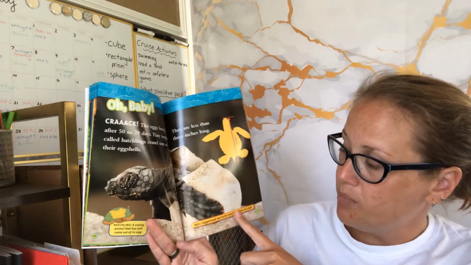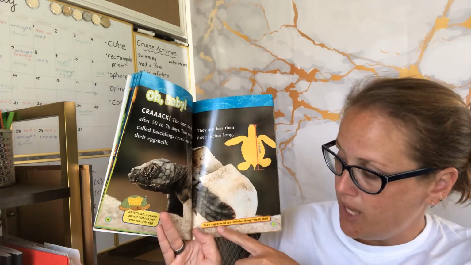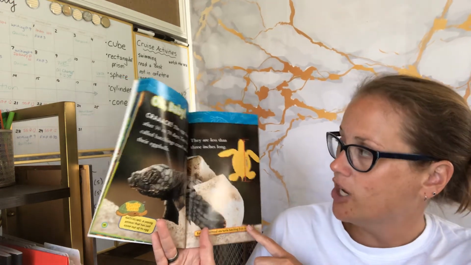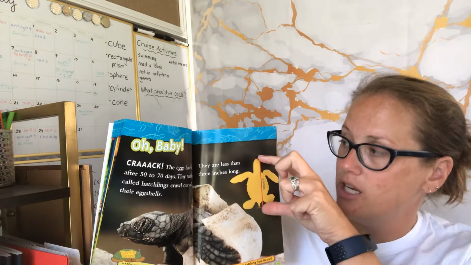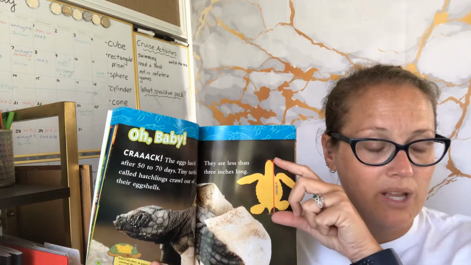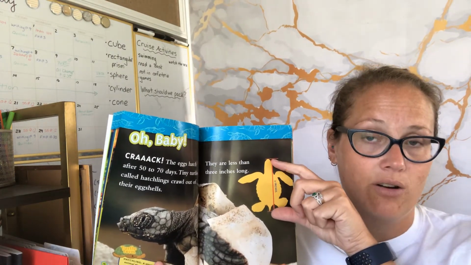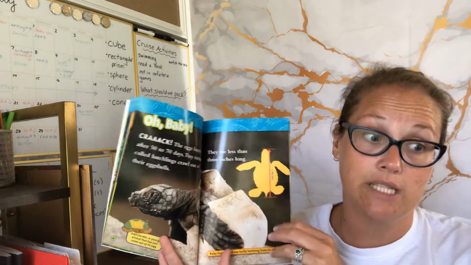So here you can see a picture. The caption says it's a baby loggerhead sea turtle hatching. And they are only less than 3 inches big. So this picture here, this measurement shows you how big a baby sea turtle is when it hatches out of its egg. Very, very tiny.